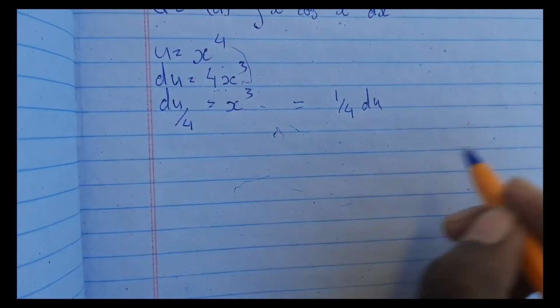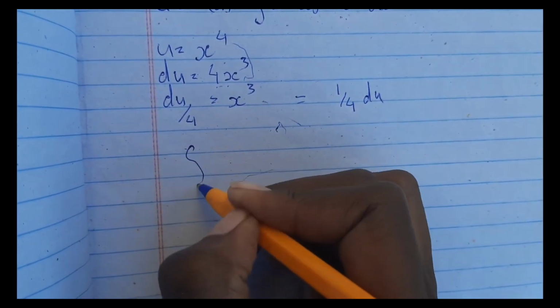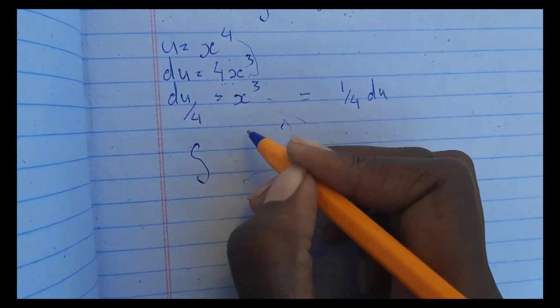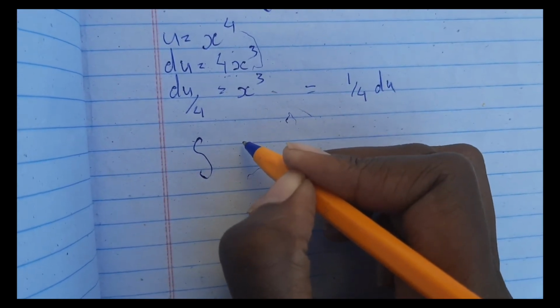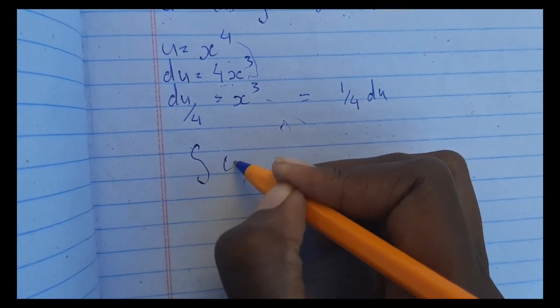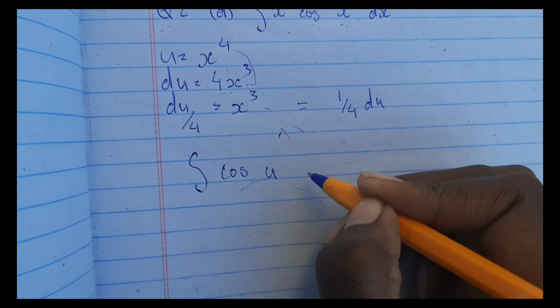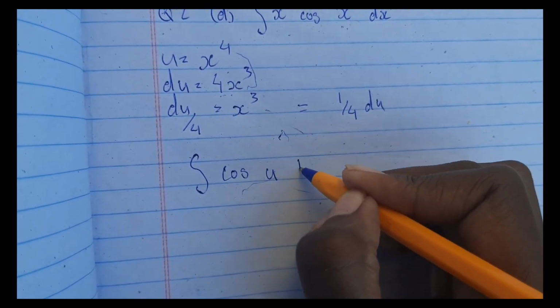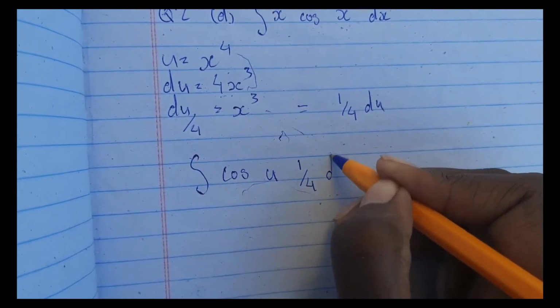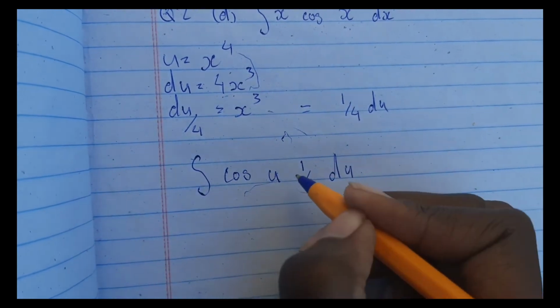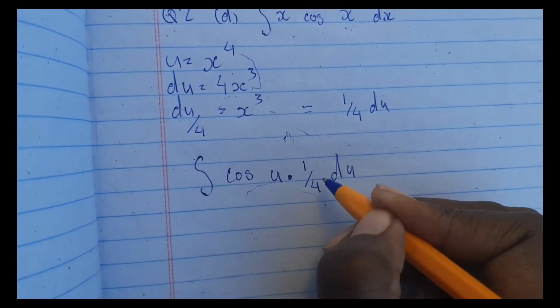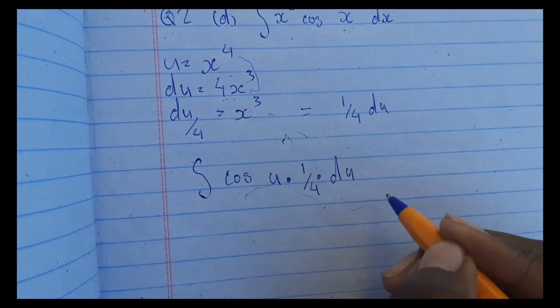Now we're going to take it back into its integral state. We're going to have cos u, 1 over 4 du. There's a multiplication symbol here and here.